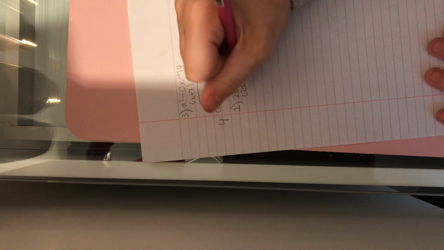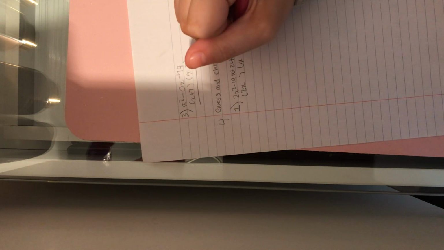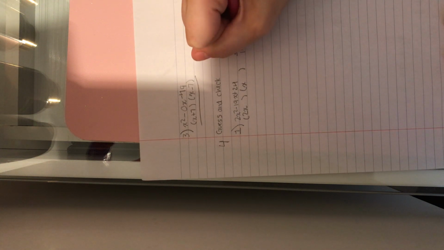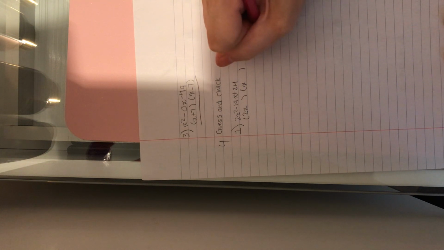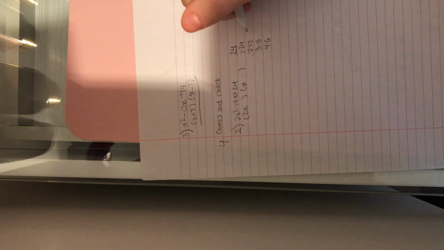So we have 2x on one side and then a plain old x on this side. We will be thinking of our factors of 24. So for 24, we have 1 and 24, 2 and 12, 3 and 8, and then we have 4 and 6.